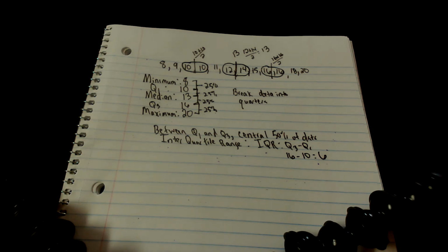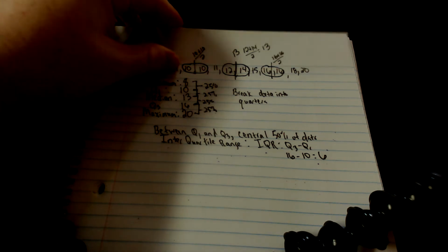Now, we're not going to do this for every single one, at least not yet. When we start talking about finding outliers, we'll start calculating the IQR more. But for right now, we will not be calculating any more IQRs until we get to that step. All right, so let's look at the next one.